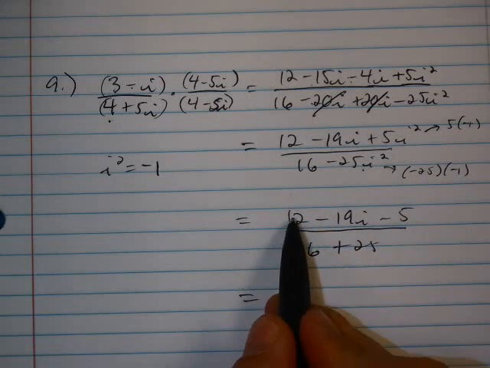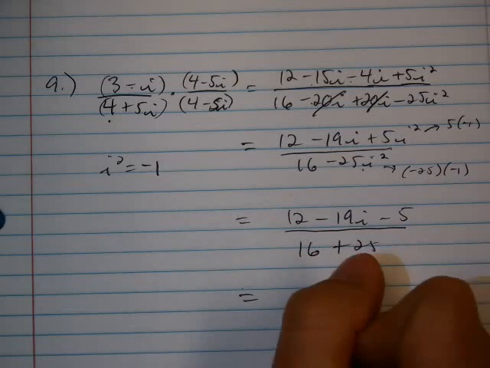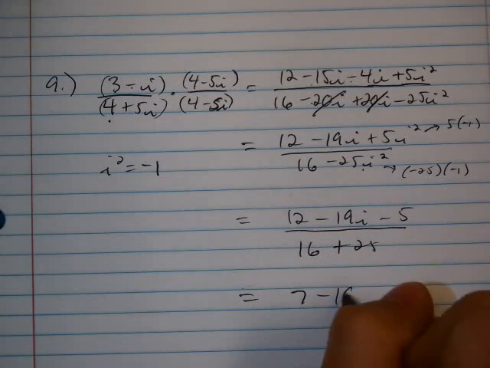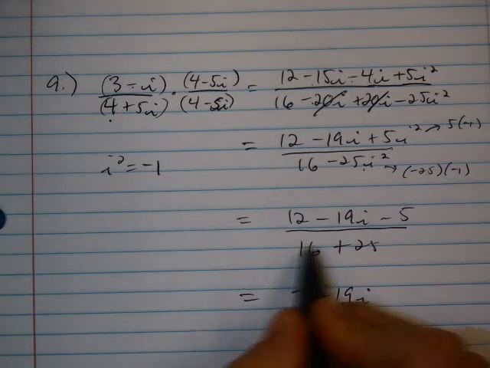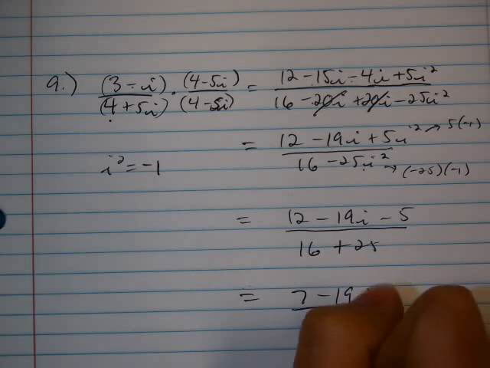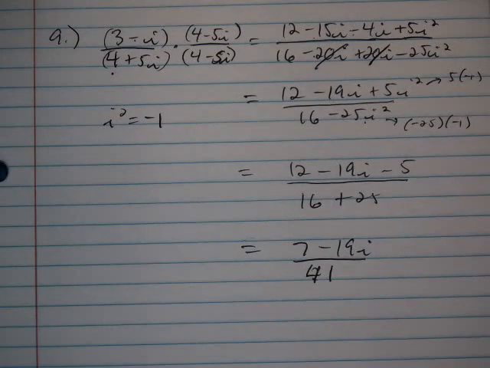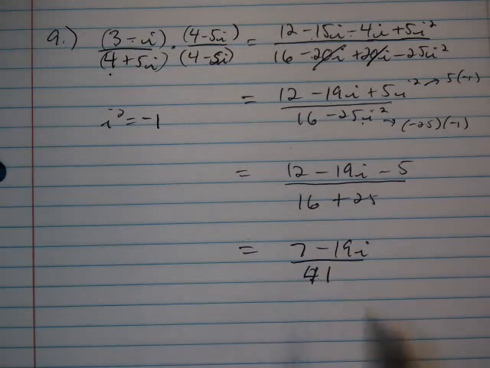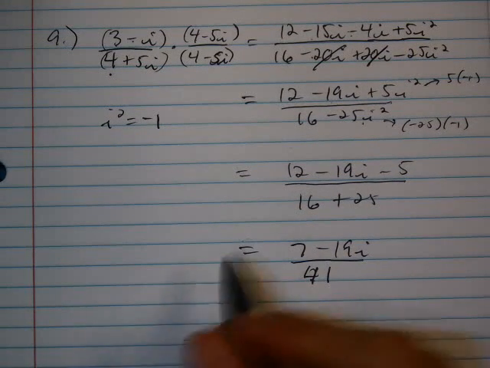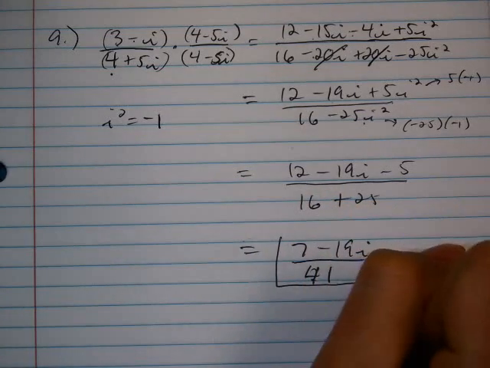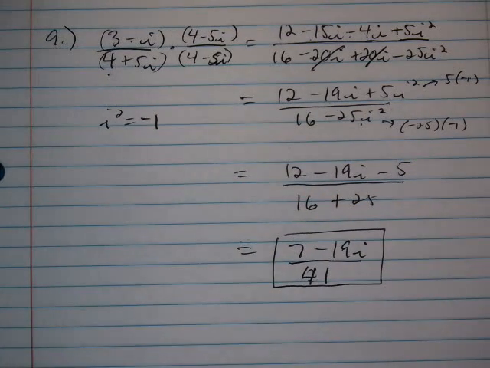Combine terms one more time. 12 minus 5 is 7. Minus 19i over 16 plus 25 is 41. And then you do want to see if anything reduces, if anything can go into 7, 19, and 41. And nothing does, there's nothing you can do, so then your final answer is just 7 minus 19i all over 41.